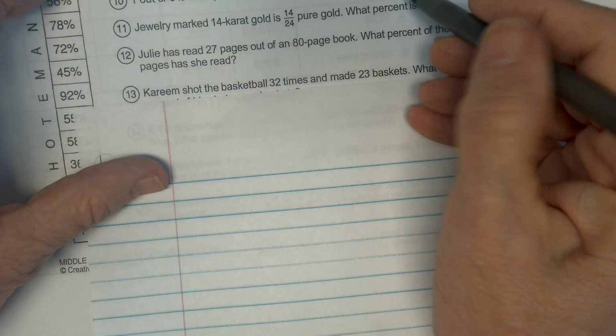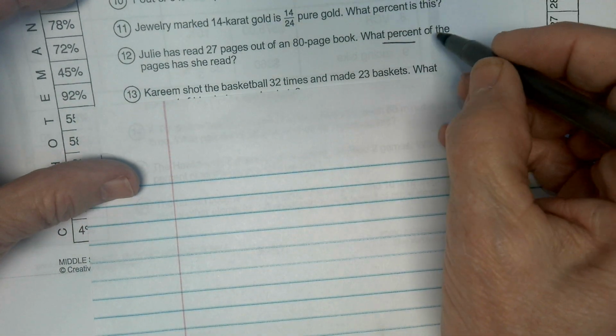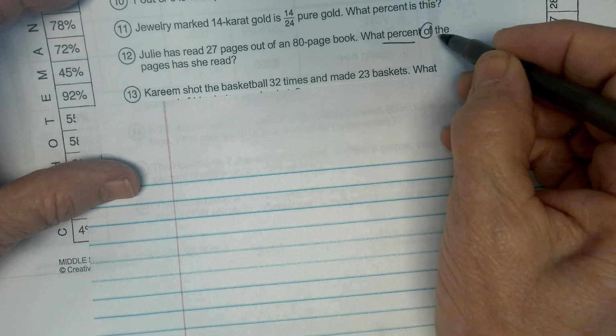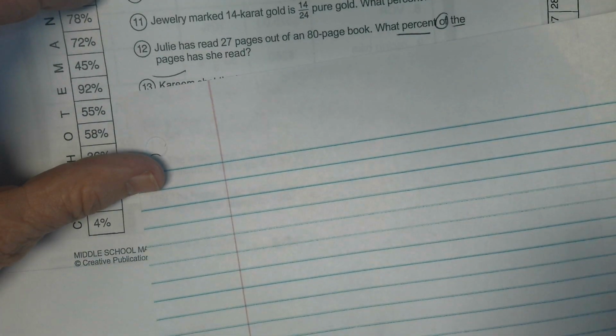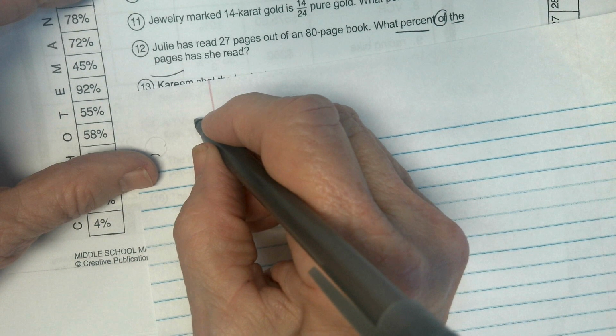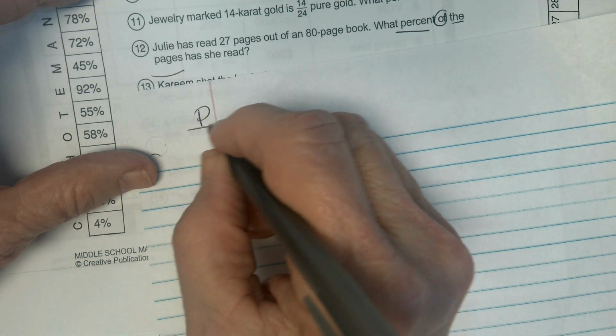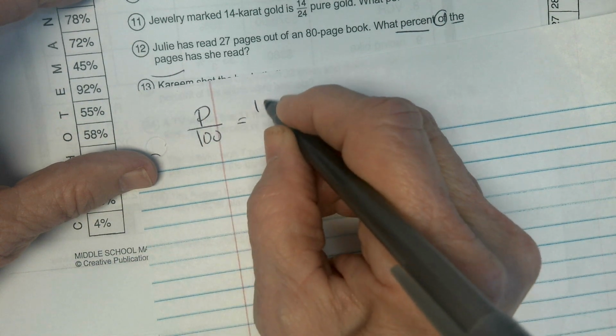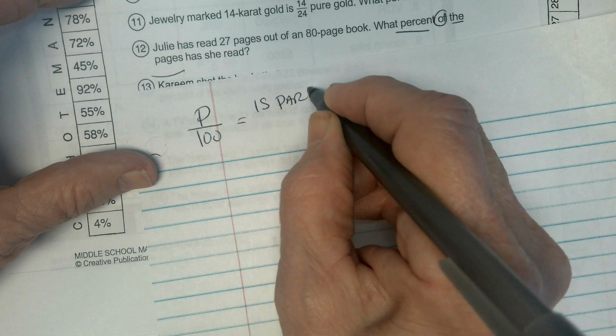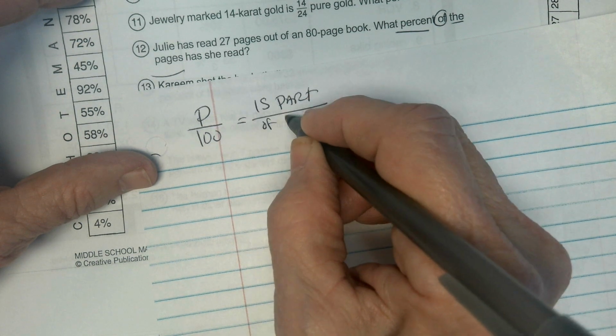Anyway, so I don't have a percent. And it says, what percent of the pages? And if you remember, the basic setup is percent over 100 is part of a total.